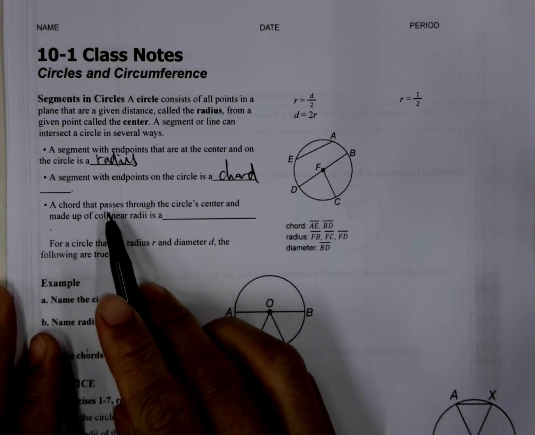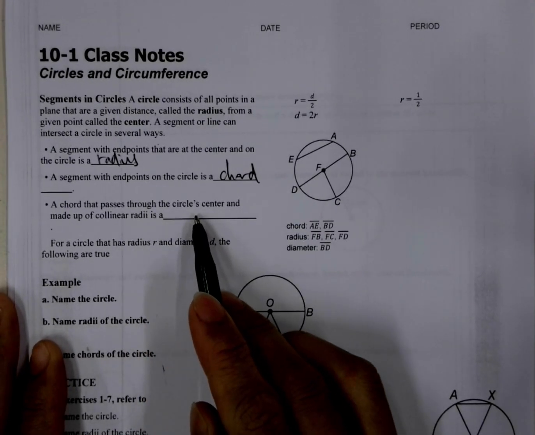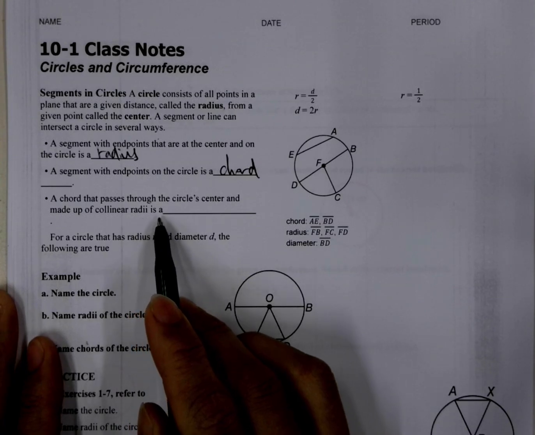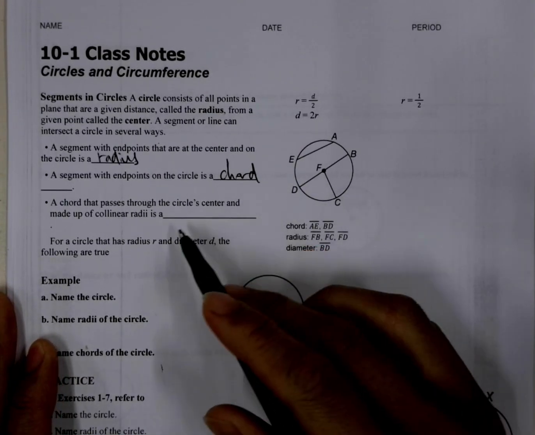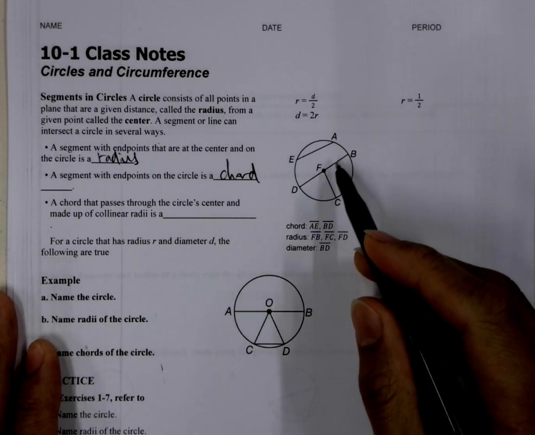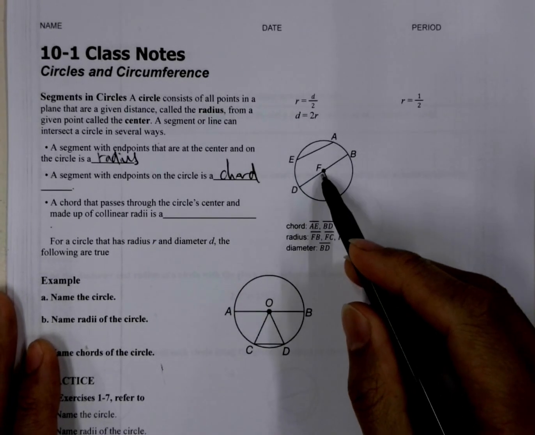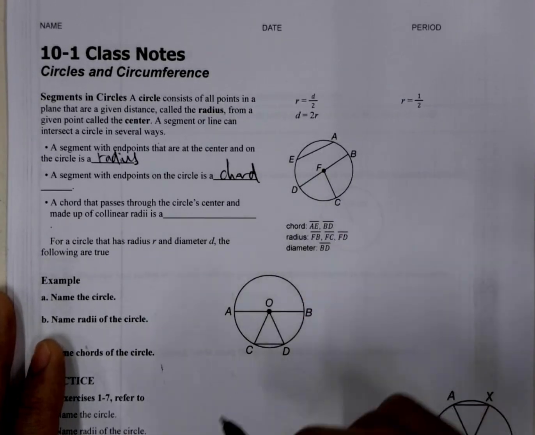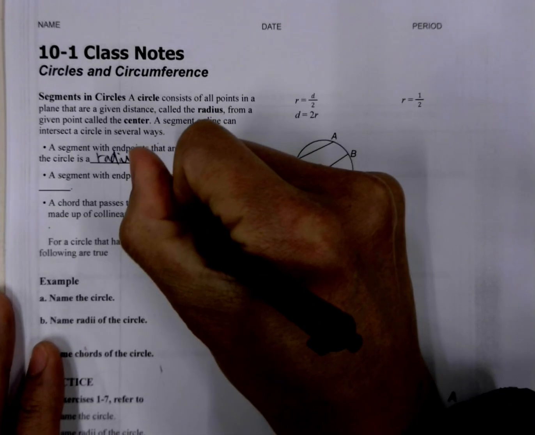A chord that passes through the circle center and is made up of collinear radii. So this describes DB, where we have two radii that are collinear and pass through the center F. And so DB is a diameter.